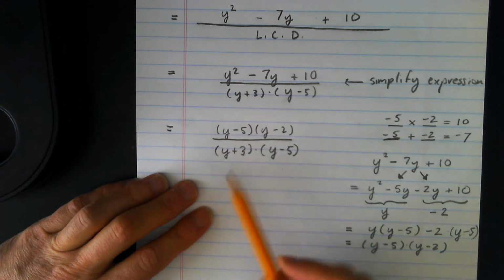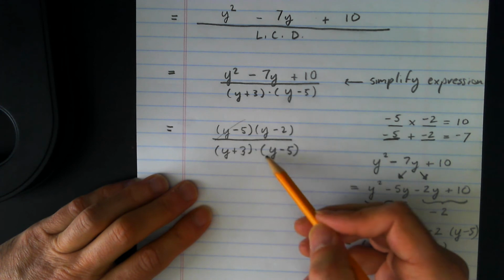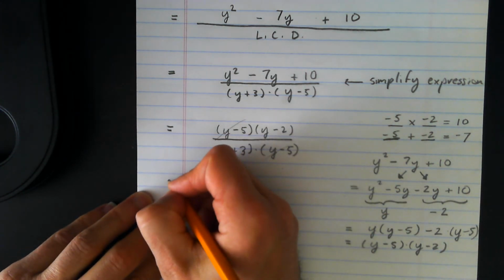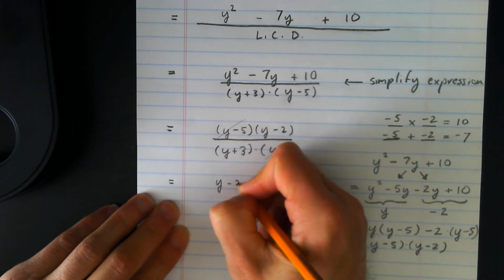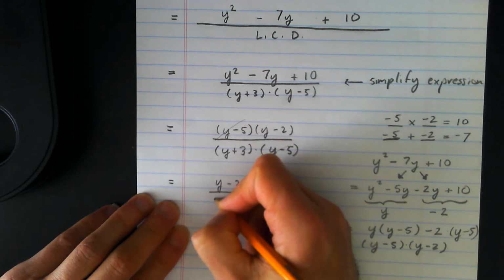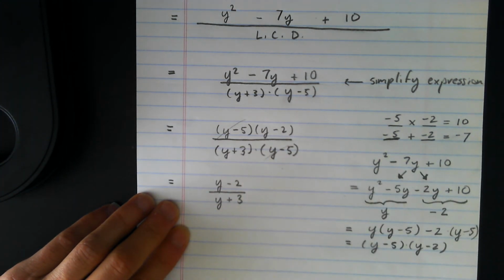Okay, and now we can see we've got a common factor of y minus 5. So we'll cancel the common factors, and then we're just left with y minus 2 over y plus 3, like so.